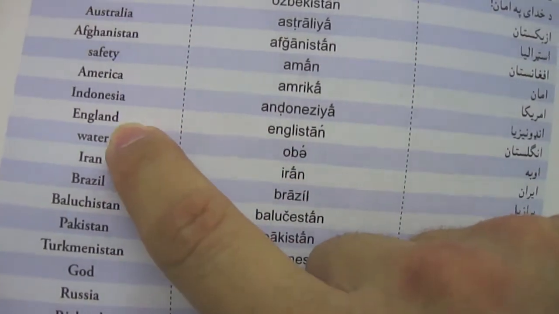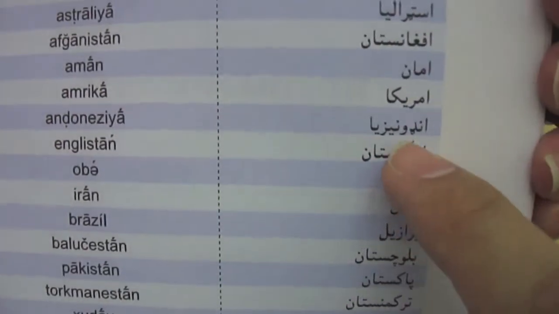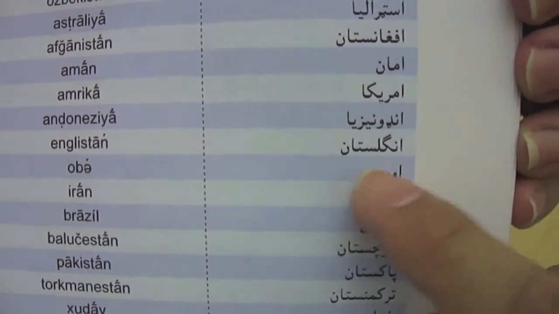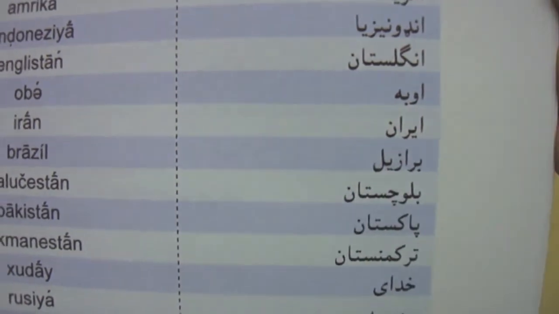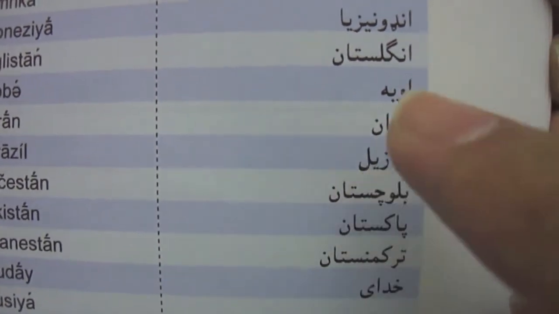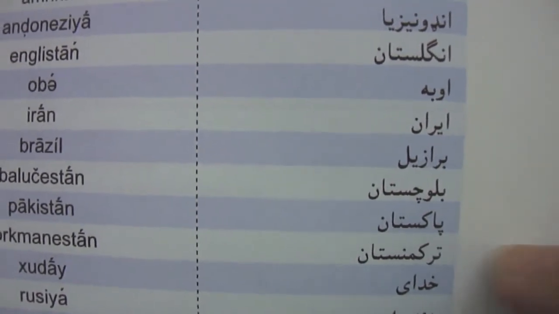Englistan. Englistan is an interesting name they give to England. So Englistan is the land of English. Obe, Iran. This is the same way in Persian and Arabic. Then you have Brazil. Brazil, of course, my country. And this is actually the first Middle Eastern language book that I see with Brazil for some weird reason.